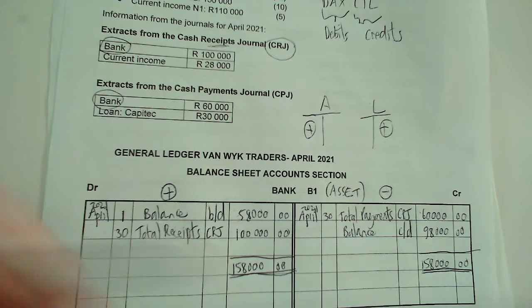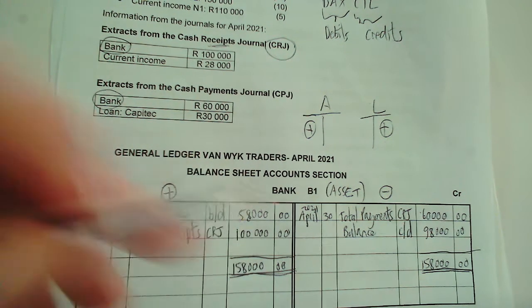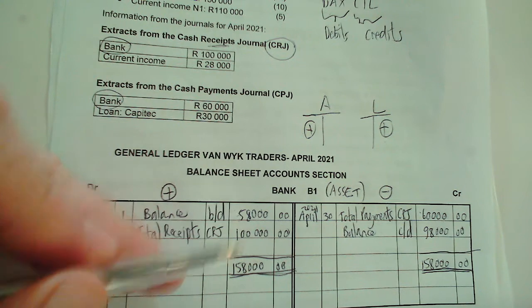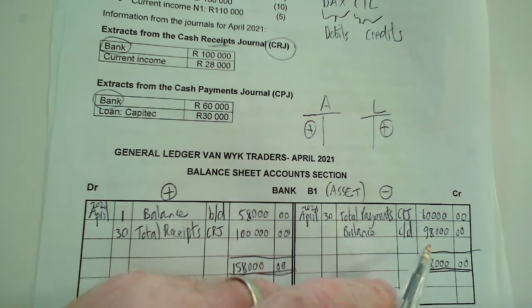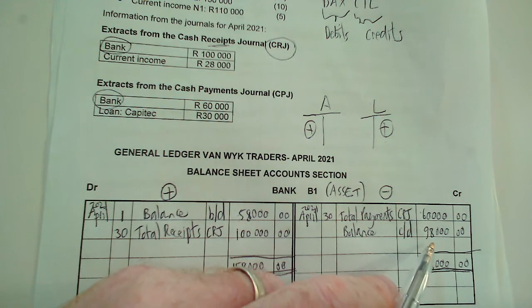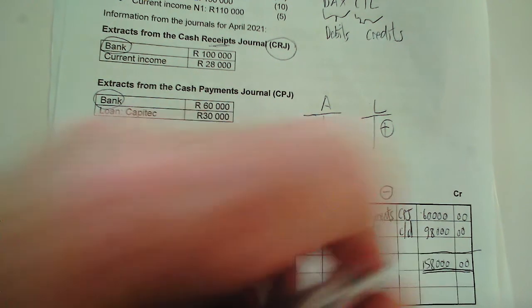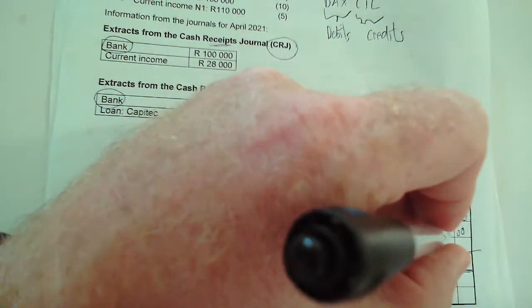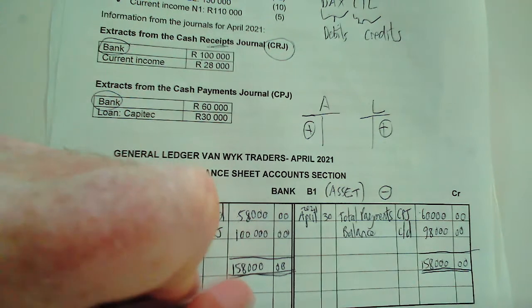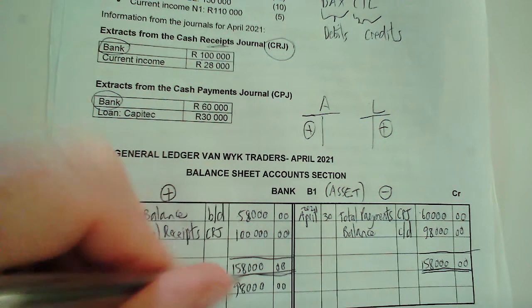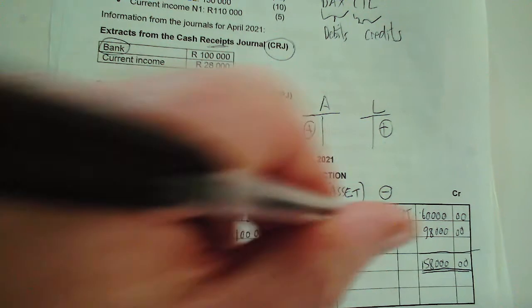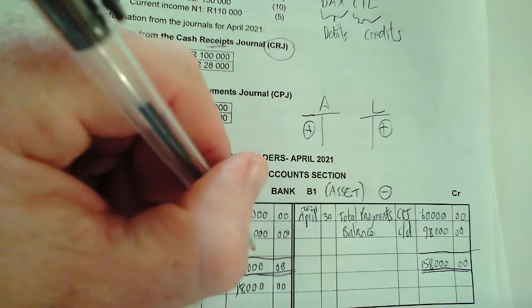So what happened here? Just to recap before we bring down the balance. I had 58,000, I received another 100,000, I paid 60,000 out, and then I'm left with 98,000. This 98,000 must then go to the debit side. Why is that? Because the debit side was bigger than the credit side by 98,000.